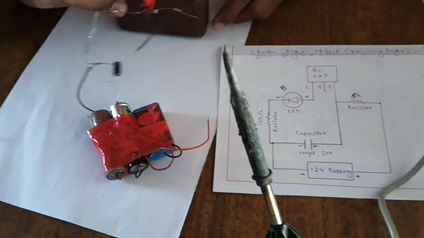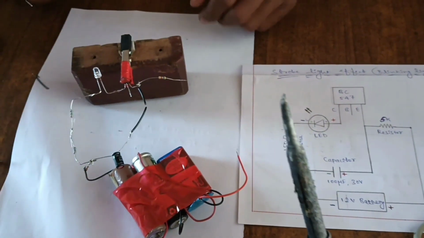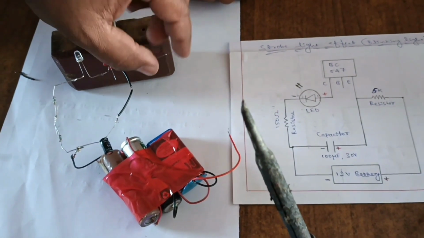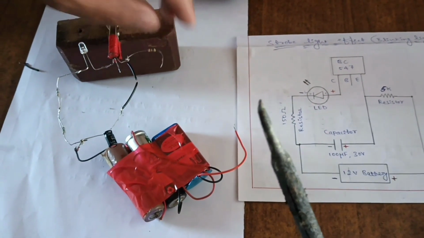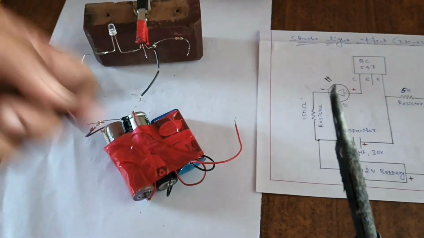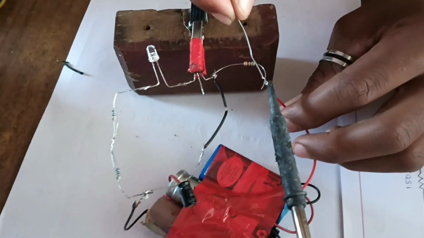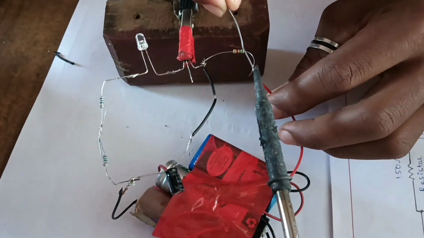Positive of the 12 volt is given to the 5 kilo ohm resistor. This is the 5 kilo ohm resistor. We connect to this the positive of the 12 volt supply.